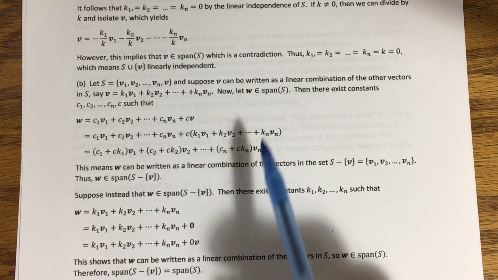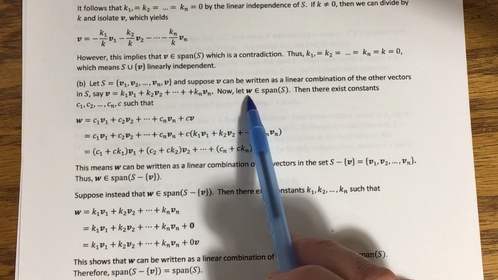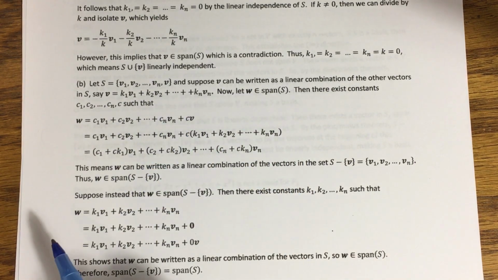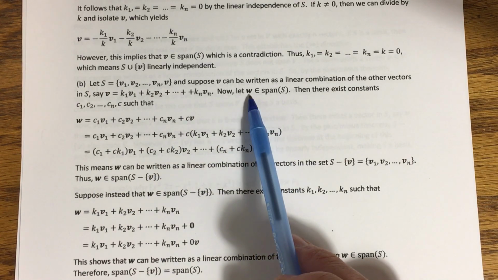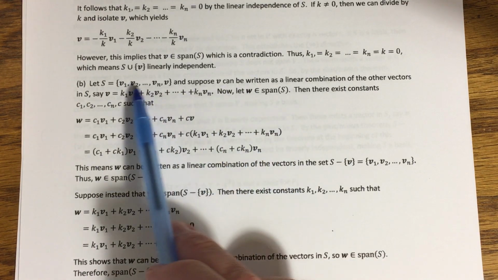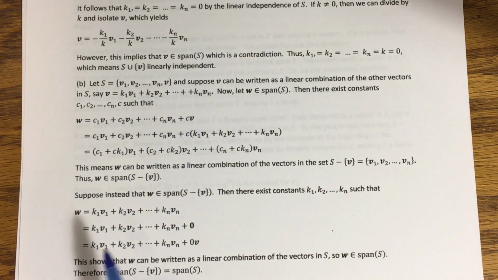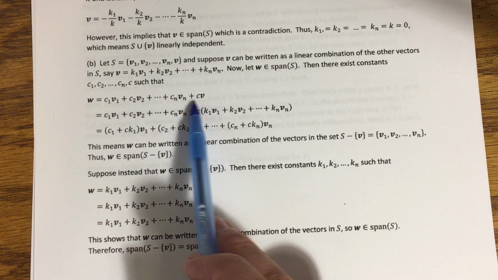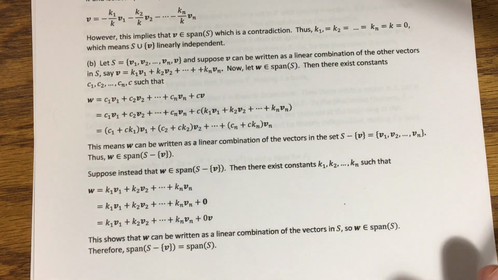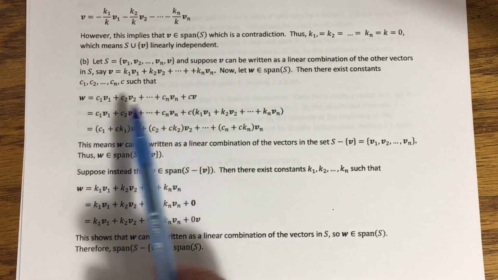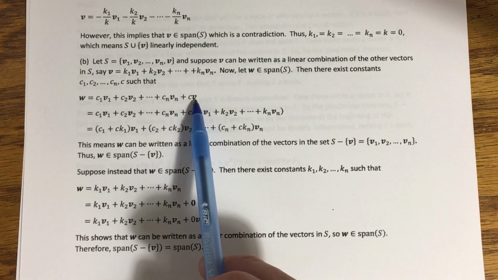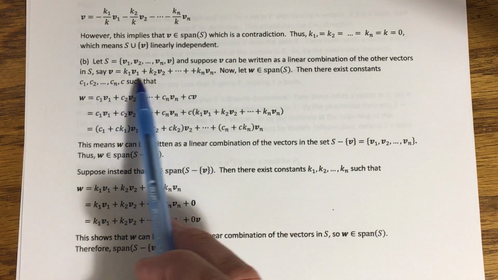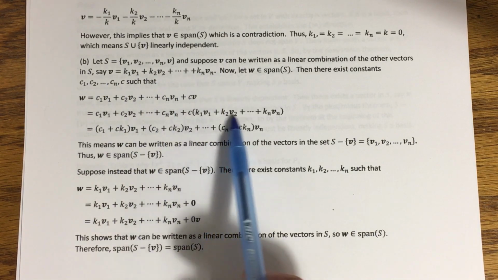Okay. Now we're going to let w, some new vector, live in the span of this original set. What that means is that w can be represented as a linear combination of these n plus 1 vectors here. I'm going to let that linear combination show up right here. So I'm using c's for the scalars there. Now, if I take this and plug in for v the linear combination that we're assuming v can be equal to, I get this.